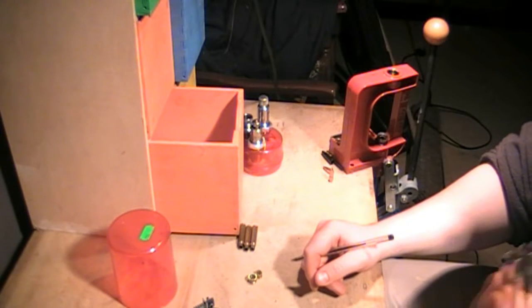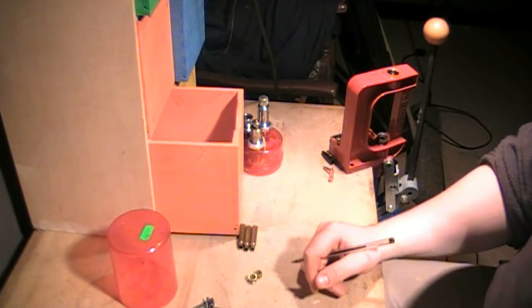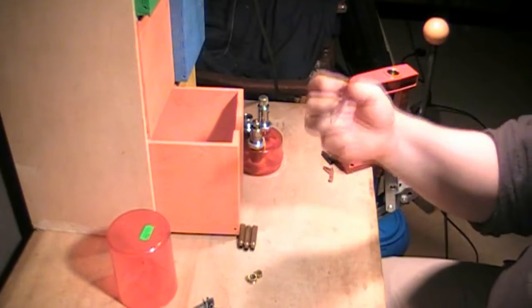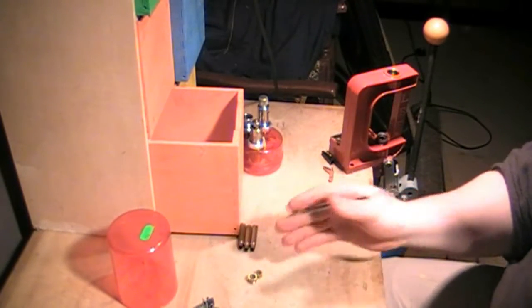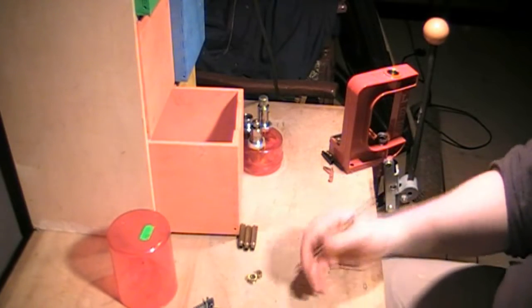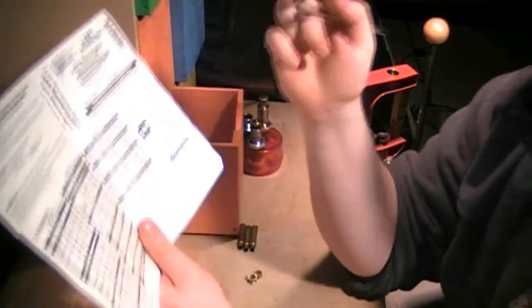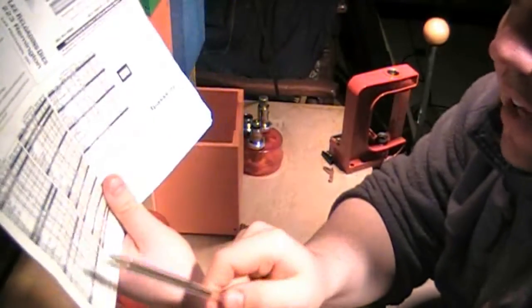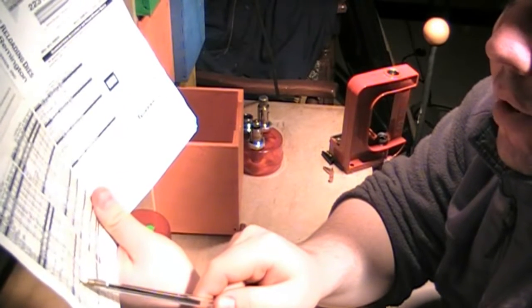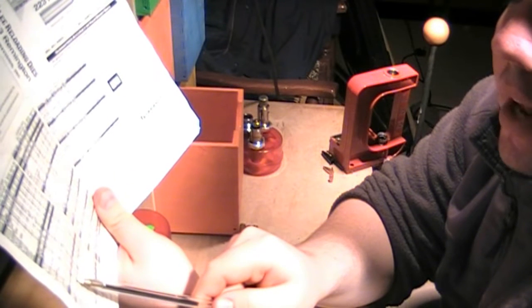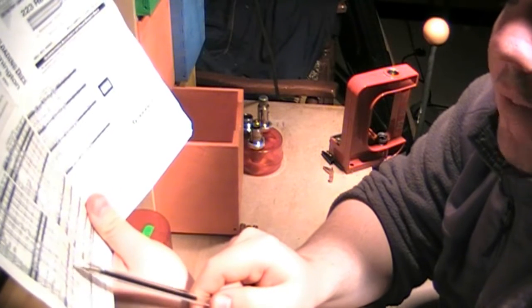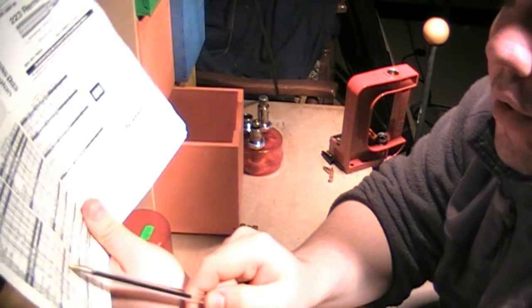But coming back to the starting load and maximum load, the starting load will have the minimum load where you start your development from. This is 223 load data, and in the case of a 50 grain bullet with Vihtavuori N133 powder, it tells me here that the starting load is 24.5 grains of powder, and the maximum load is 26.2 grains of powder.